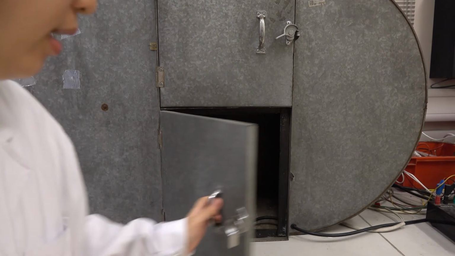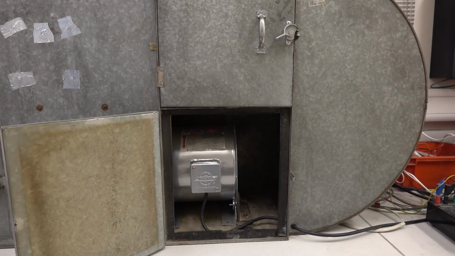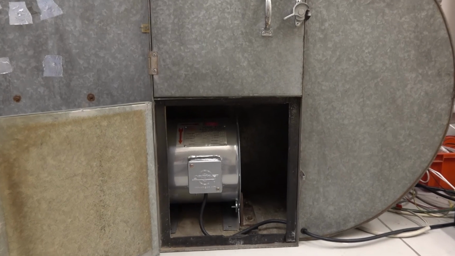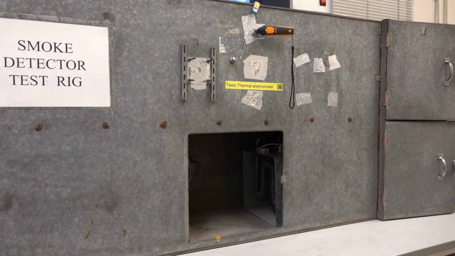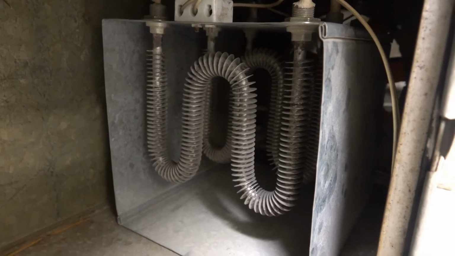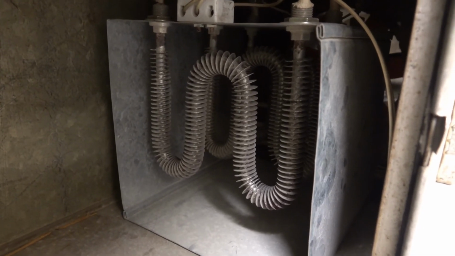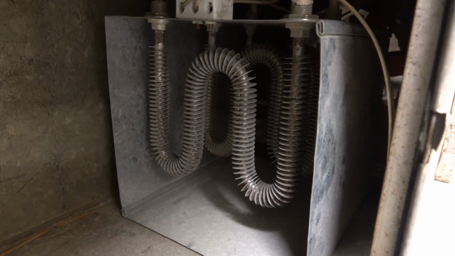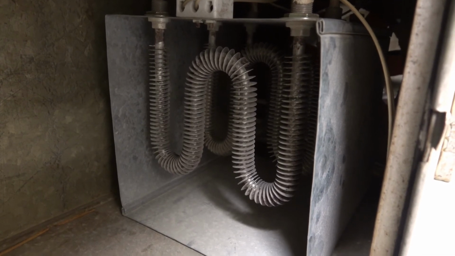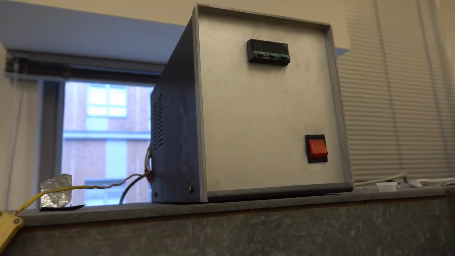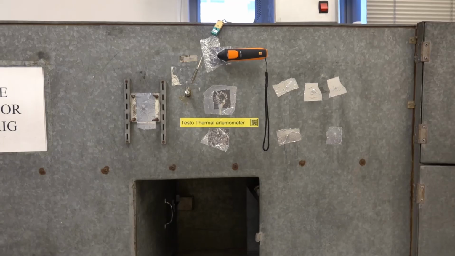Behind the first door here is a fan. It can accelerate the air and generate the wind. Then, if we open the second door, we can see an electric heater. The accelerated air would pass through this heater and be heated, so we can get a hot air flow. The power of this heater has been already adjusted to 1 kilowatt.